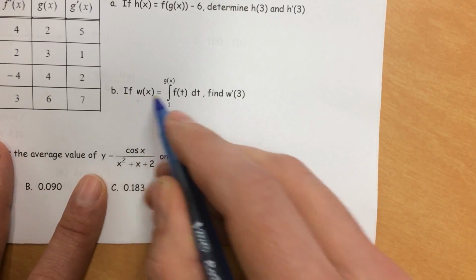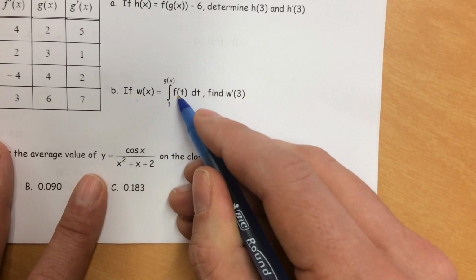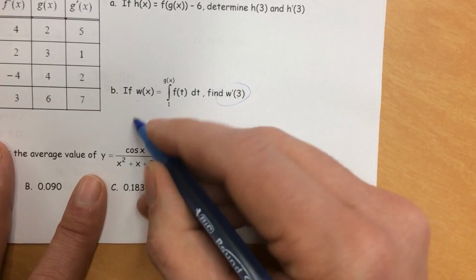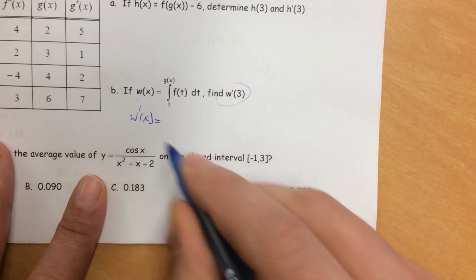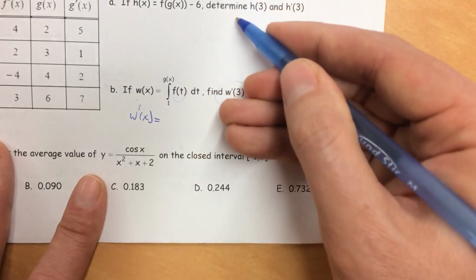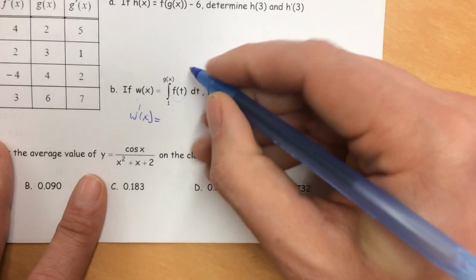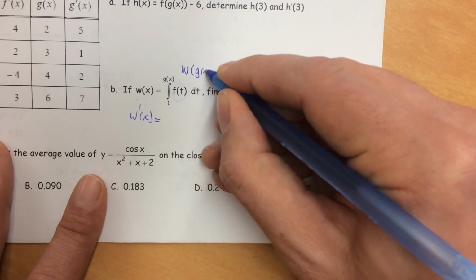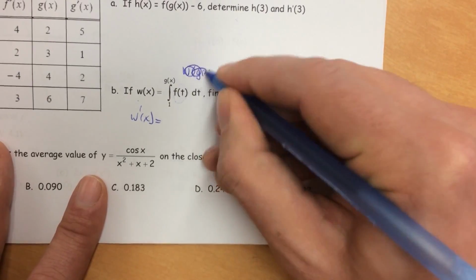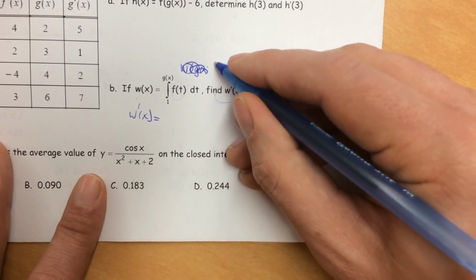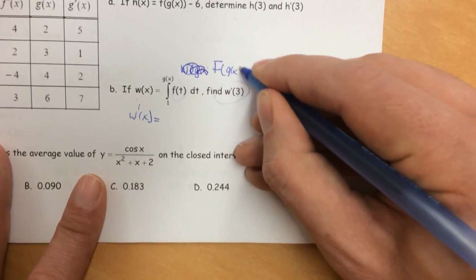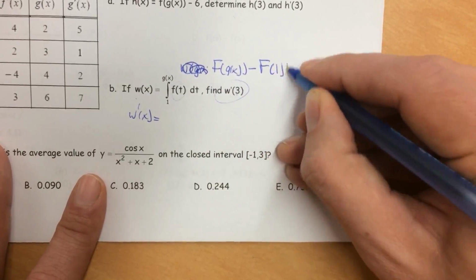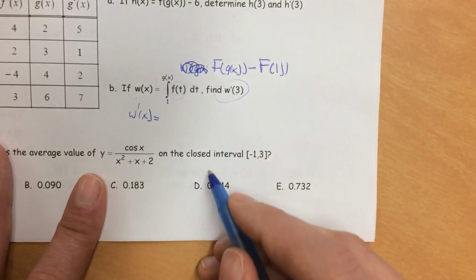It says w of x is the integral from 1 to g of x of f of t. Find w prime of 3. So w prime of x is going to be, this is the antiderivative of f of t. We plug in g of x, so it's going to be w of x equals big F of g of x minus big F of 1, where big F is the antiderivative of f of t.